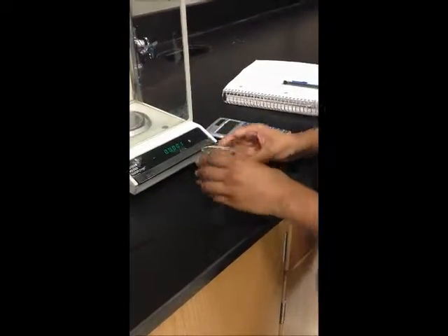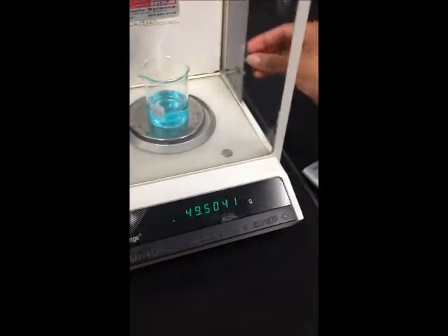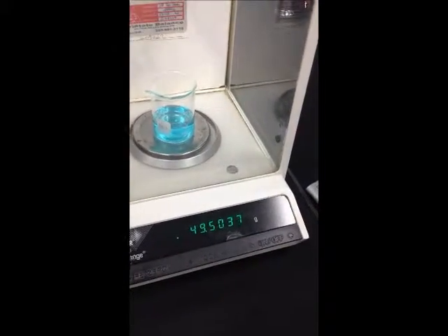The mass of the beaker with the solution is 49.5032 grams. Using the same equation as before and a calculator, we find the mass of the solution to be 19.0815 grams.